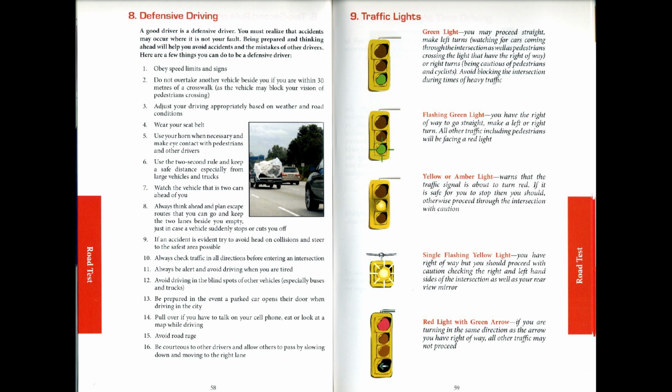Use the 2-second rule and keep a safe distance, especially from large vehicles and trucks. Watch the vehicle that is 2 cars ahead of you. Always think ahead and plan escape routes that you can go, and keep the 2 lanes beside you empty, just in case a vehicle suddenly stops or cuts you off. If an accident is evident, try to avoid head-on collisions and steer to the safest area possible.